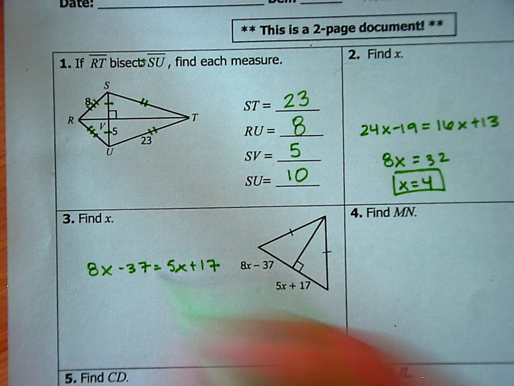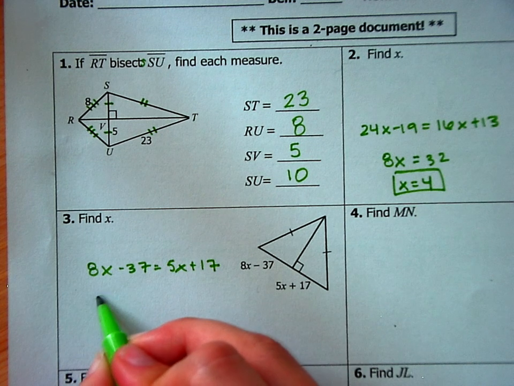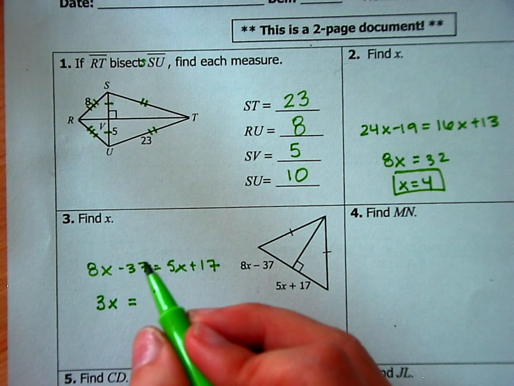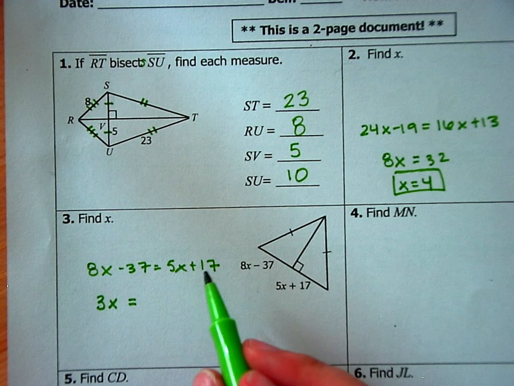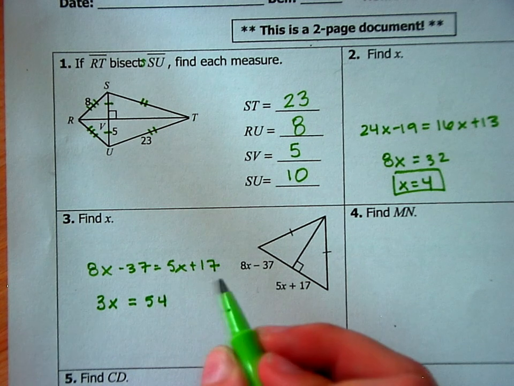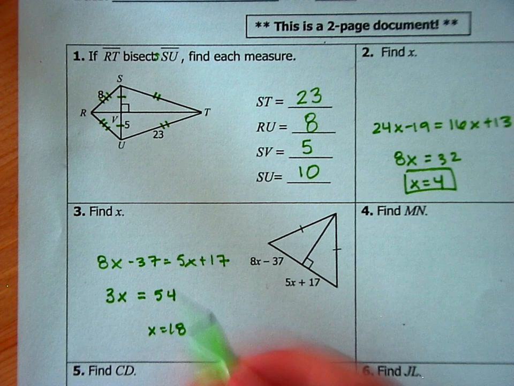Okay, again, solving for x. So I'm going to subtract 5x from both sides of the equation. So now I've got 3x equals, and I'm going to add 37 to both sides of the equation. So if I do 37 plus 17, that's going to give me 54. And then I have to divide both sides by 3, so x is 18. And that's all it asked for.